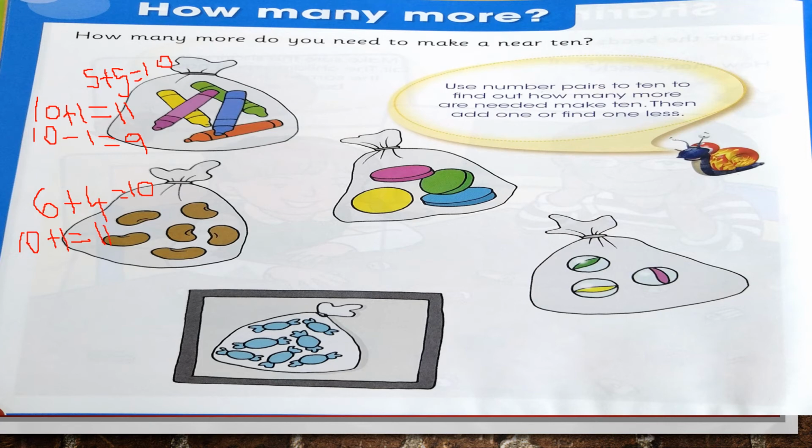And now let's take 10 again. Now there's a 1 less. So remember we did 1 more and 1 less. So 10 minus 1 equals 9. So now I want you to do the rest of the activity. Just follow these examples and do the rest of the activity.